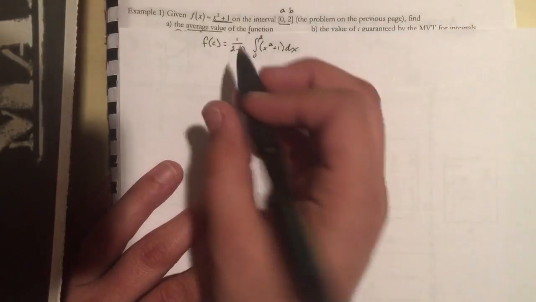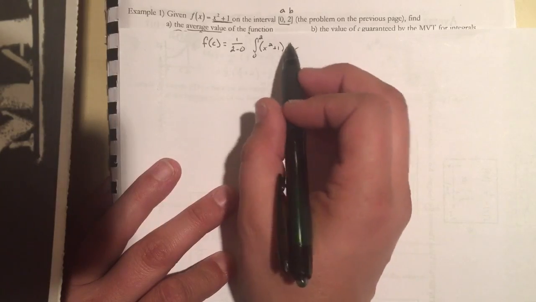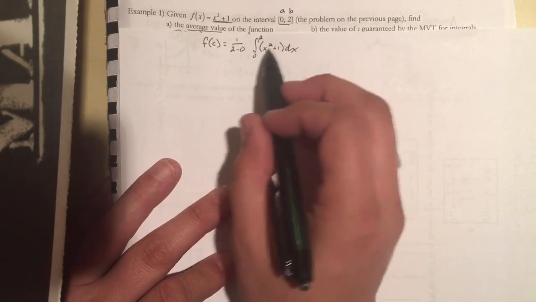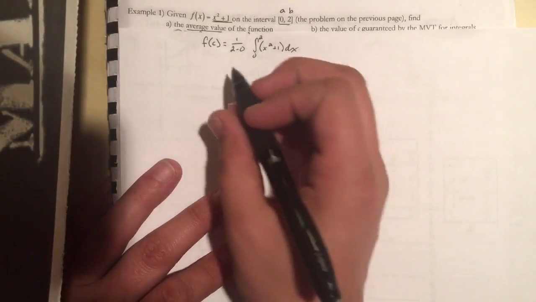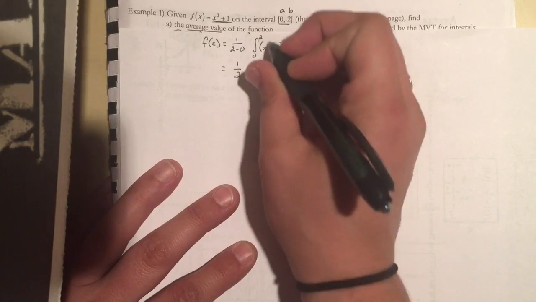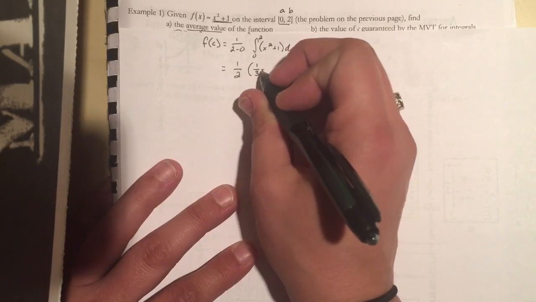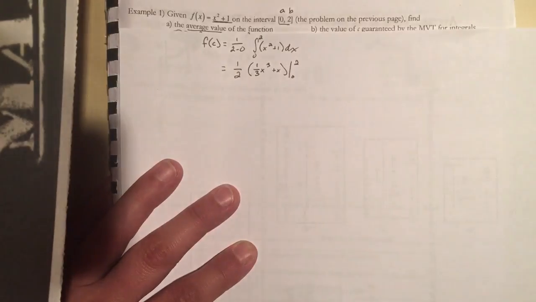dx. Okay, so the average height of the function should equal, it's essentially the area divided by the width, right? So the average height should be the area divided by the width. So this is going to be 1/2 times 1/3 x cubed plus x from 0 to 2.